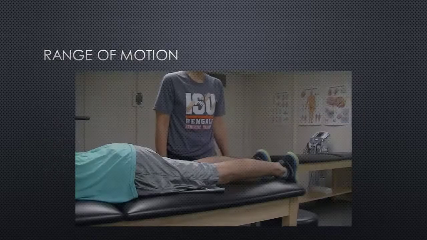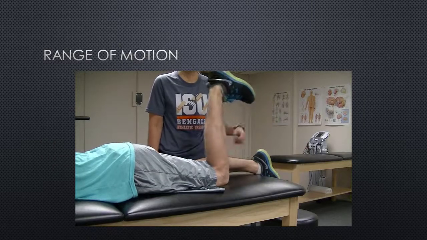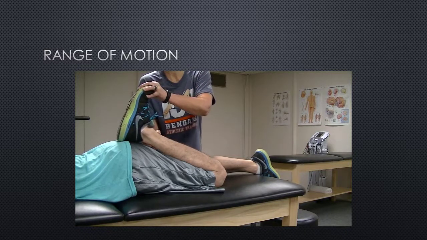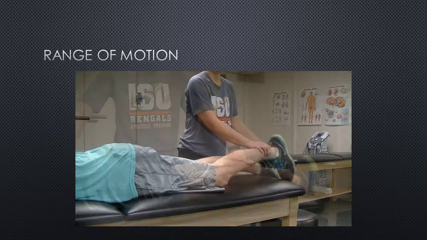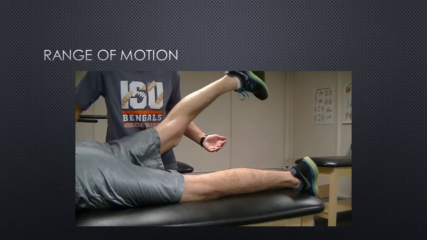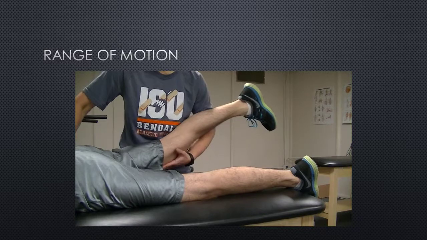When we are looking at myositis in the quad, there will be decreased active and passive range of motion at knee flexion. There will also be decreased active and passive range of motion for hip extension, especially if there is rectus involvement.